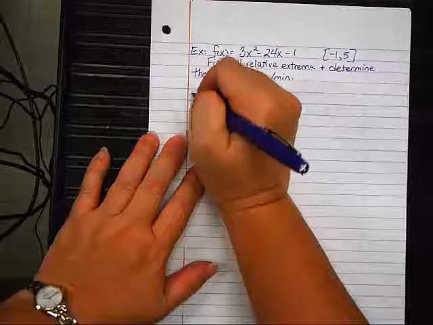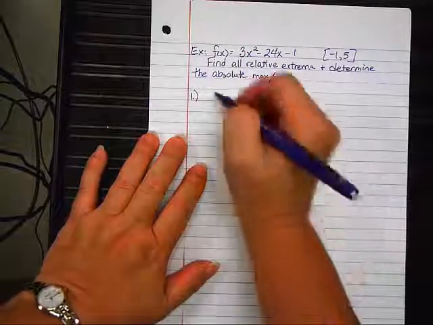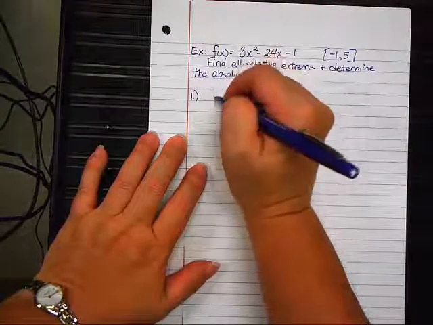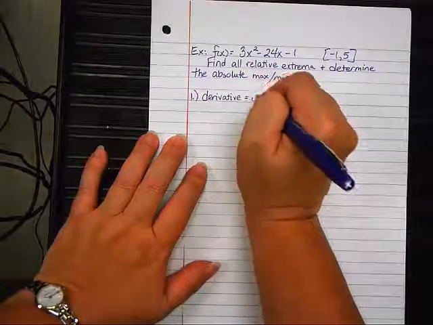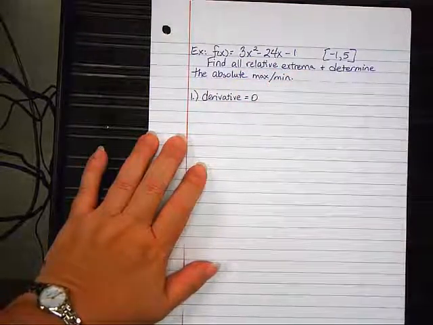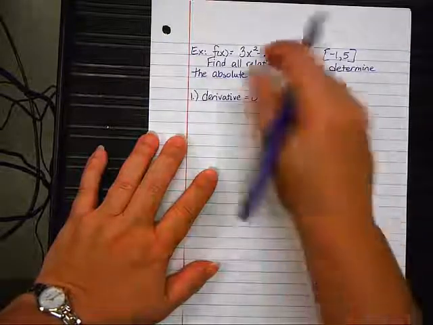All right. So what we do, start going through the criteria. What was criteria number 1? What was at the bottom of the last page? Derivative equals 0. That's criteria number 1. So, no more e's, no more ln's for a while. We're just going to have simple problems to take the derivative of.